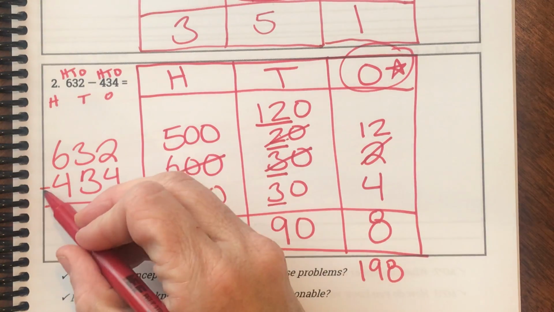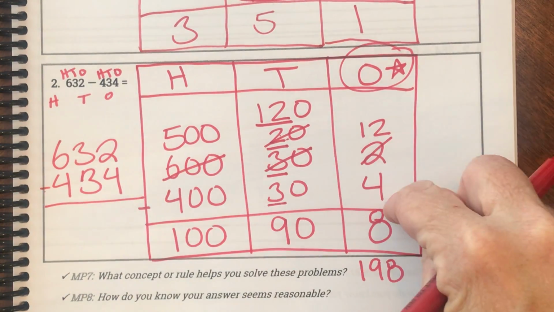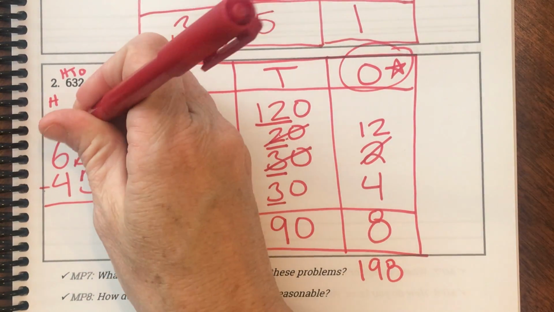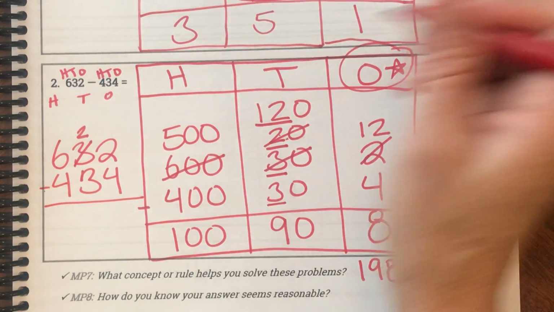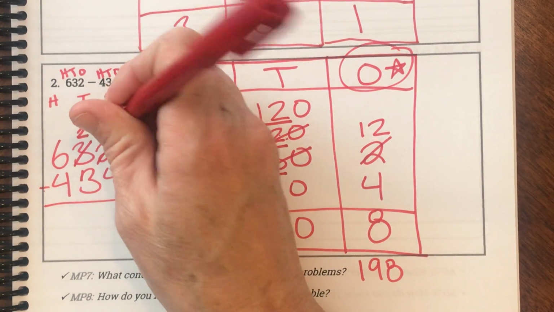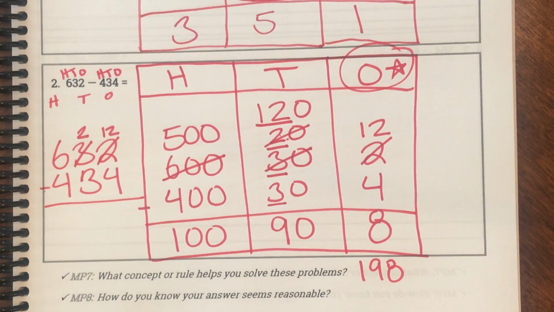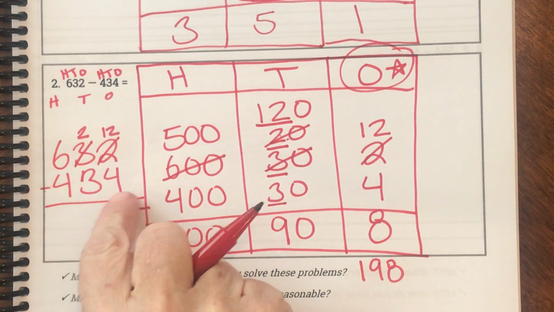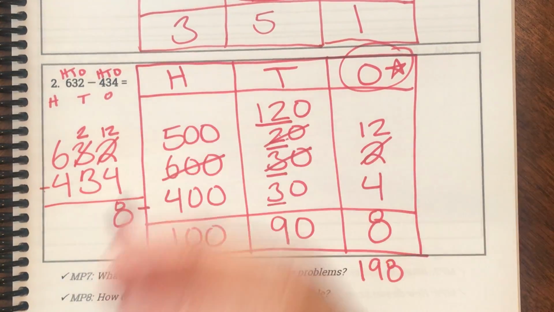Okay, so I had 2 ones, take away 4 ones, and I couldn't do that. So I took a 10 away and left 2 tens, and I added 10 to my ones. So then I had 12 ones. So 12 ones, take away 4 ones was 8 ones.